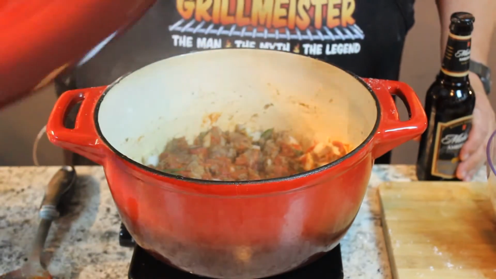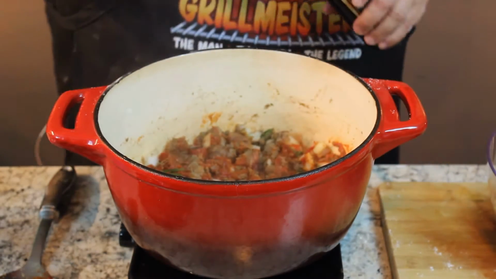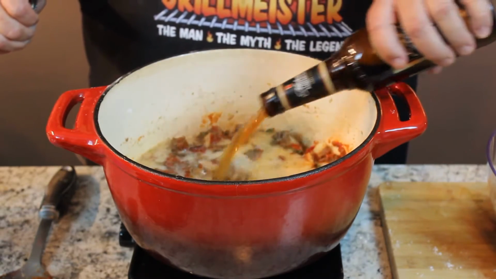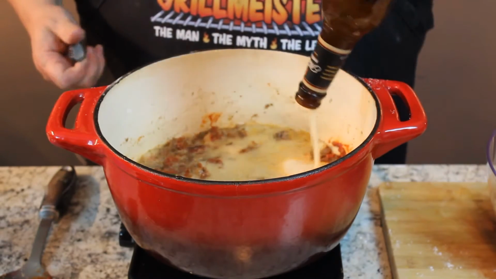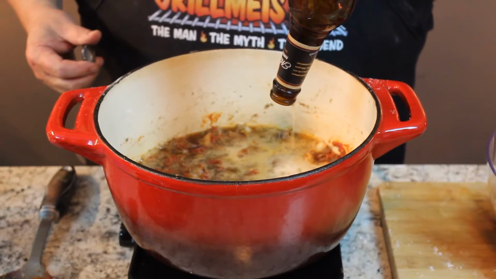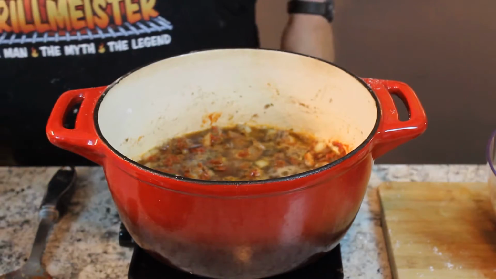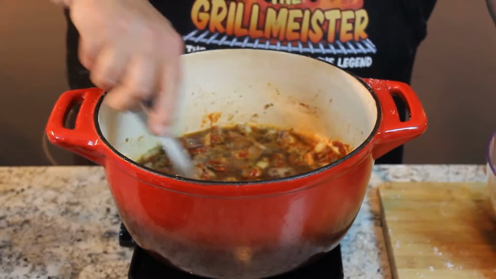Oh, here's where Donnie's recipe gets interesting. It's time to deglaze the bottom of this rascal. So we're going to pour in one bottle of your favorite beer. I use a dark beer on any of these kind of recipes. We'll stir that up. Boy, you should smell that coming up out of there.